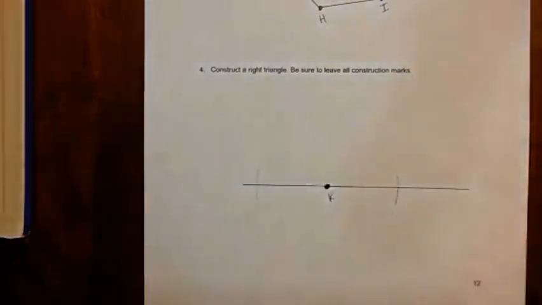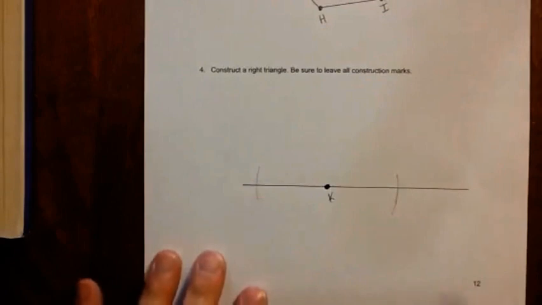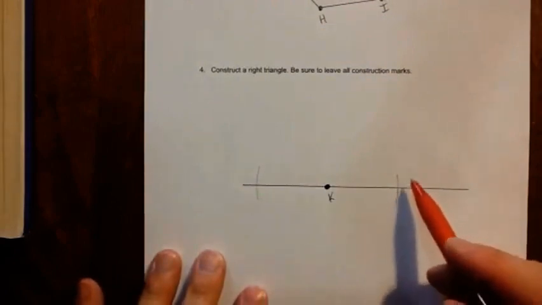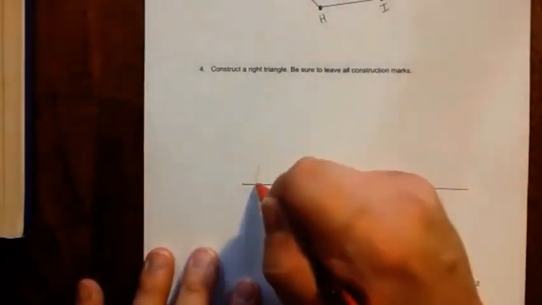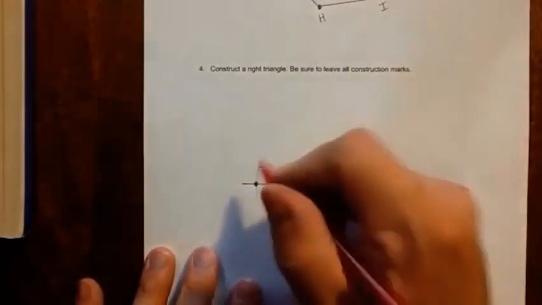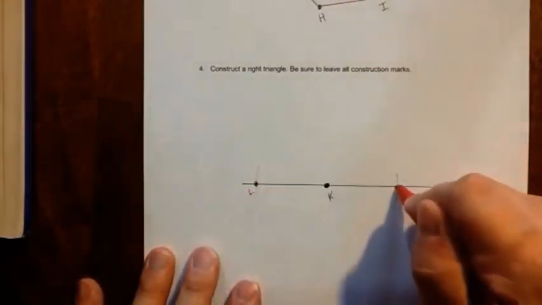So this is one thing you'll find with me when we do constructions like this. I only like to take the arcs I need. That comes with experience though, so if you're not there yet and you're drawing the full circles, again, it doesn't make a difference. That's personal preference. So K, L, M.